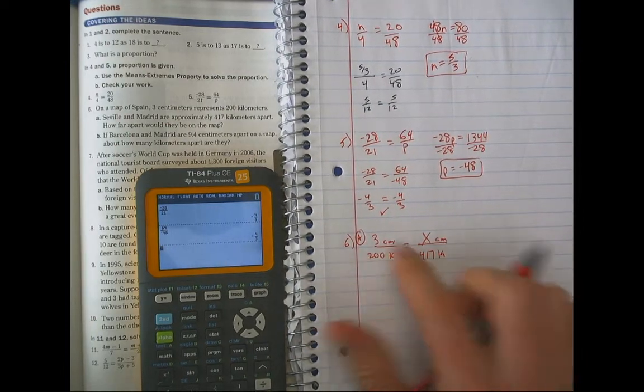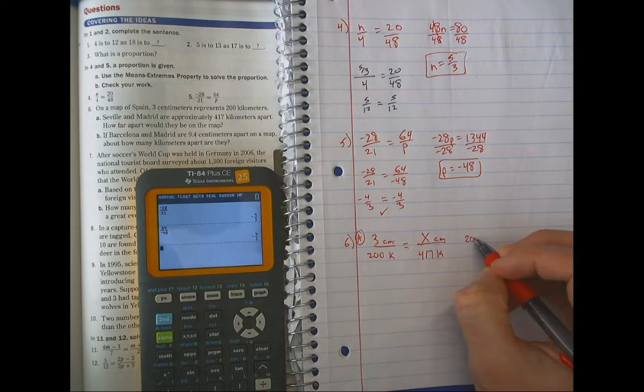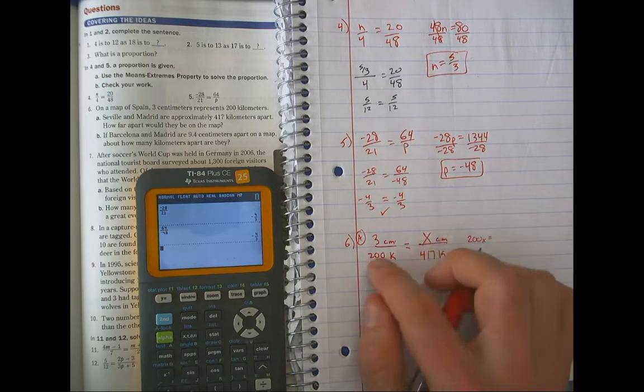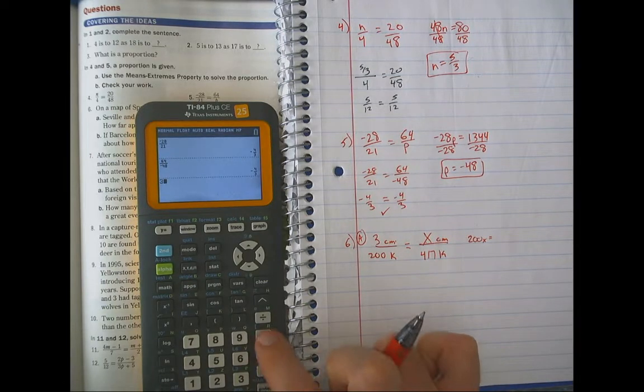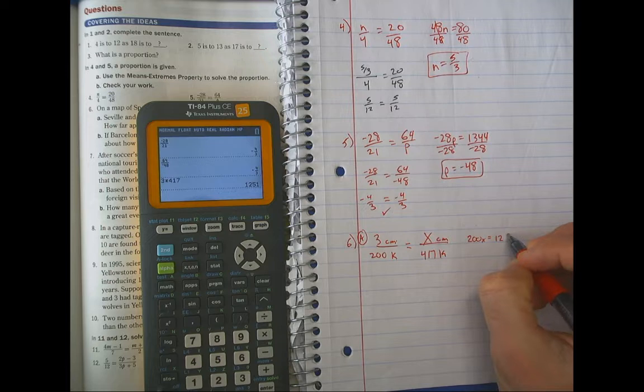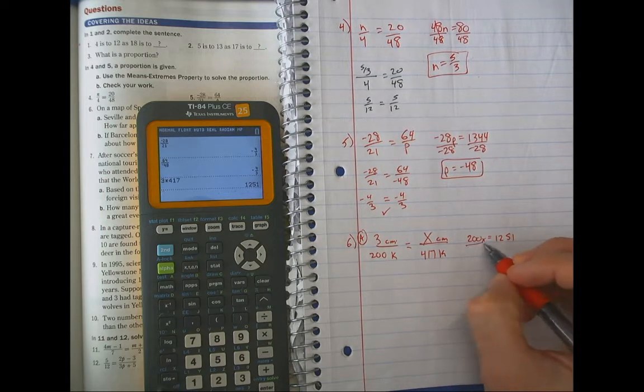Now you just do your basic cross multiplying. So you're going to get 200x. Okay, and it doesn't matter which one you do first. I tend to do the one with the variable first, but it doesn't matter. And 3 times 417, 1251, we're going to divide by 200.